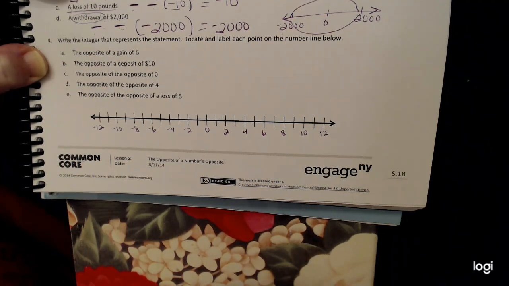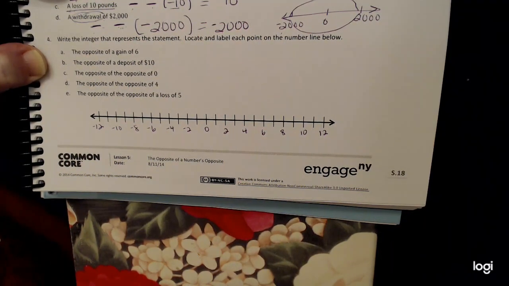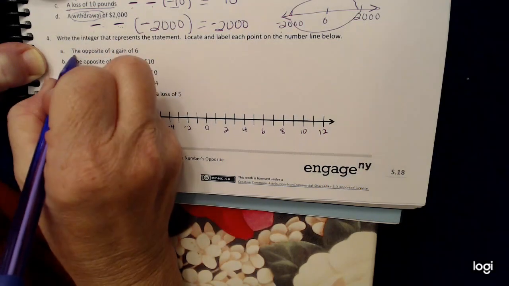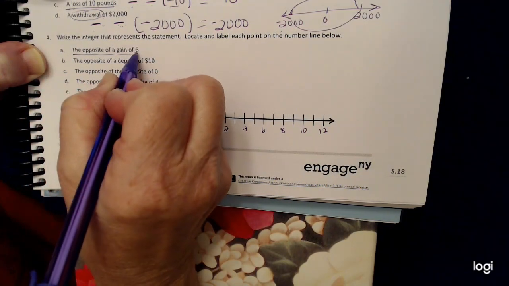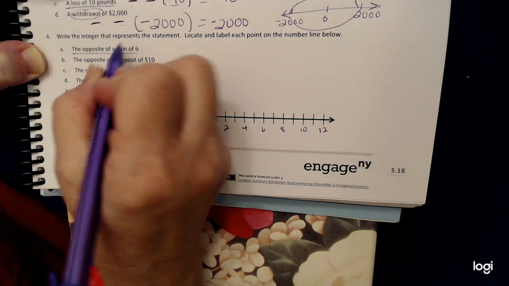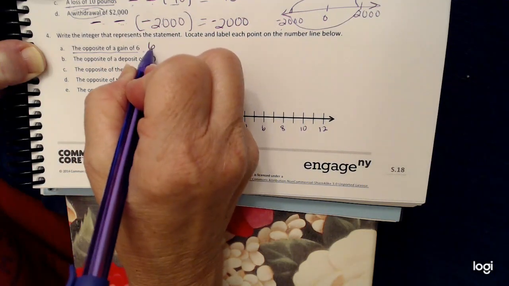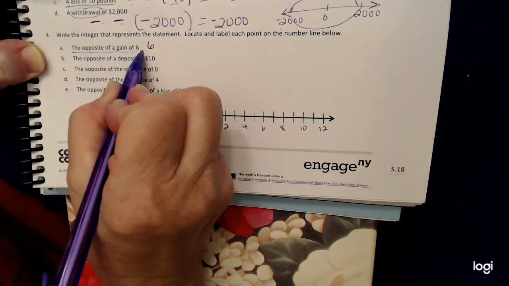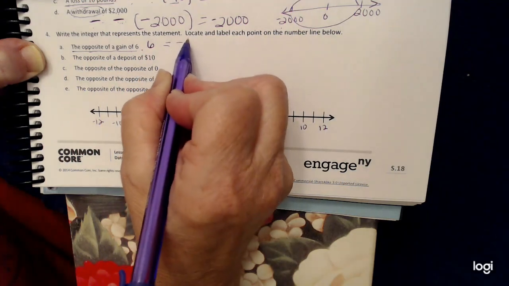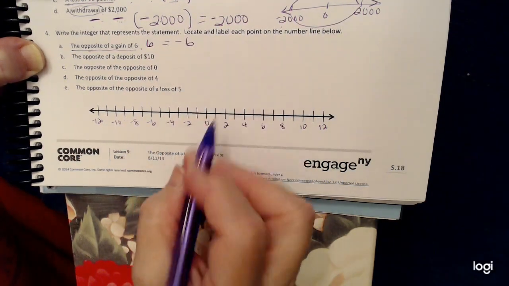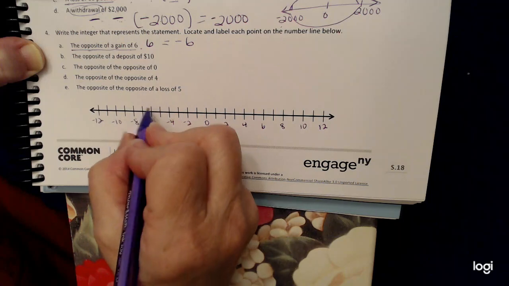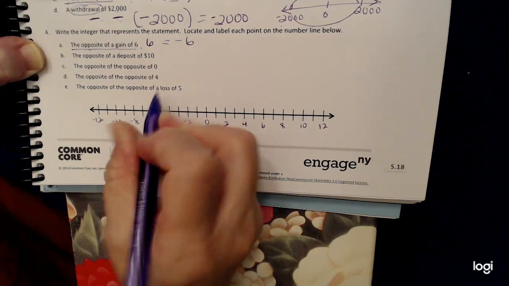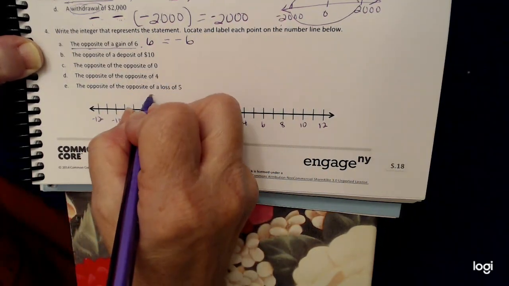Now we are going to write the integer that represents the statement. So let's read the statement here. The opposite of a gain of 6. Well, a gain of 6 would be positive. The opposite of positive 6 would be negative 6. So let's go find negative 6 here on a number line. Start at 0. Find negative 6. Plot a point, and we're going to label it letter A.